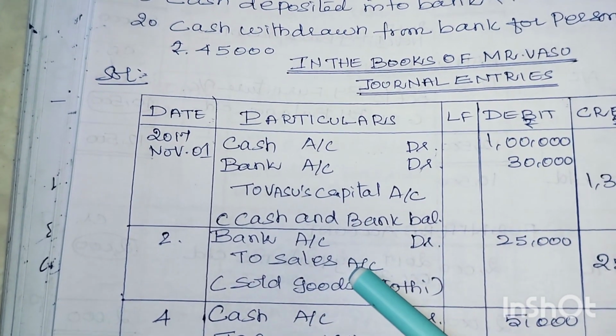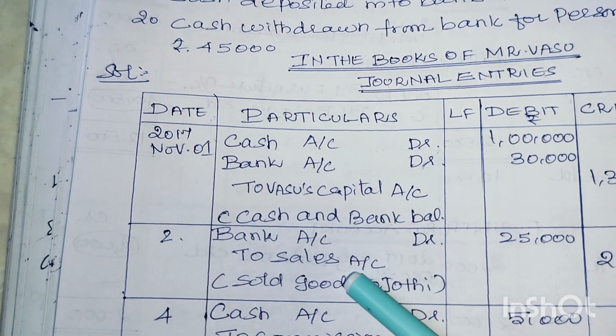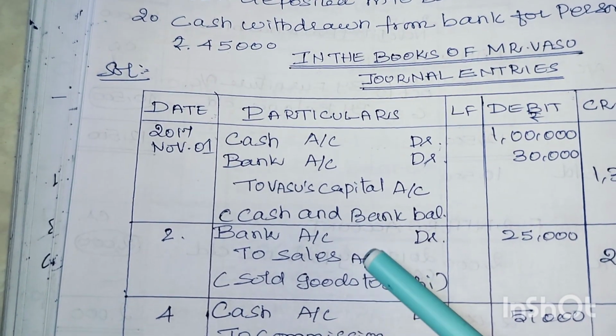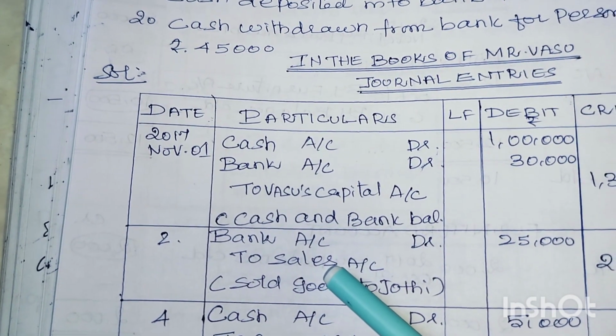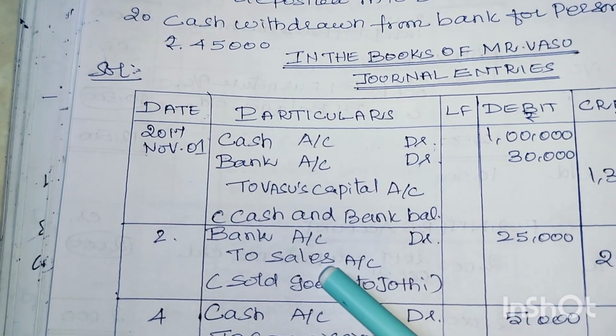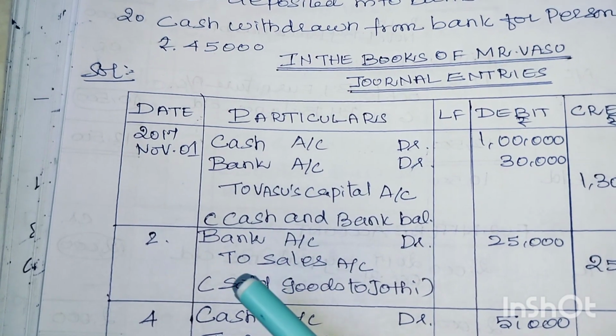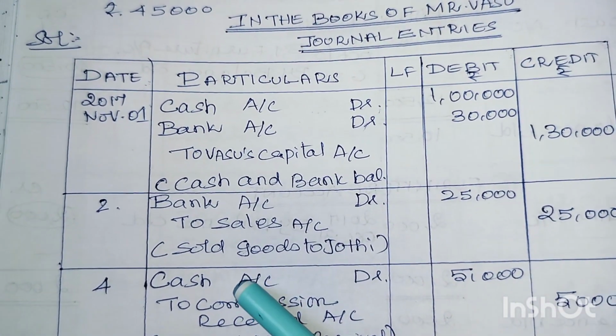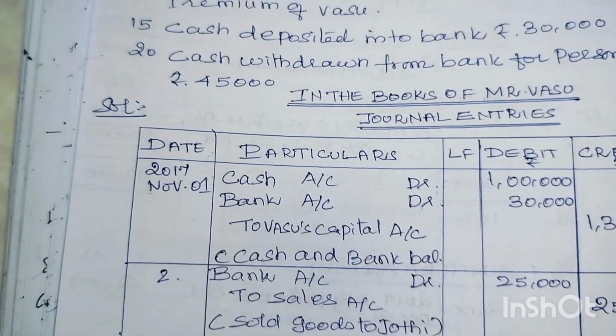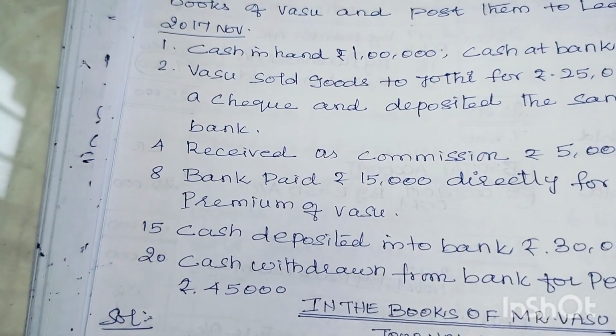To sales account, because whenever you generate sales, your revenue increases. Whenever revenue increases, you credit the revenue account. How do you get the revenue? From sales only. So you credit the sales account. To sales account, how much rupees? 25,000 rupees. What is the narration? Sold goods to Jyoti. What is the next transaction?